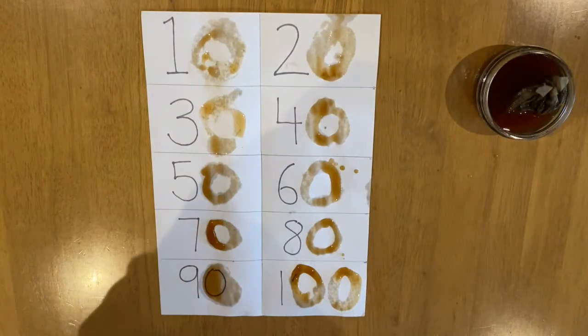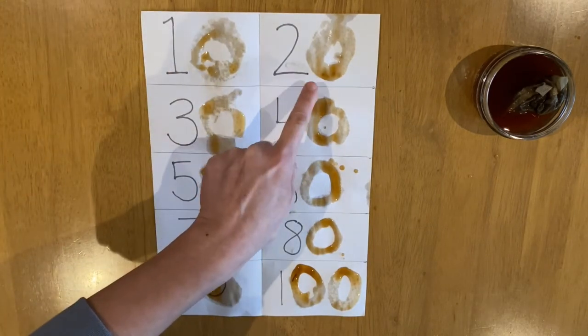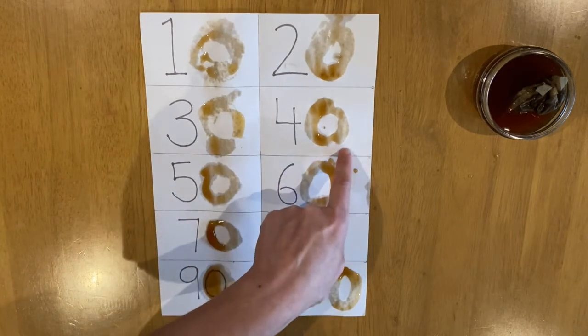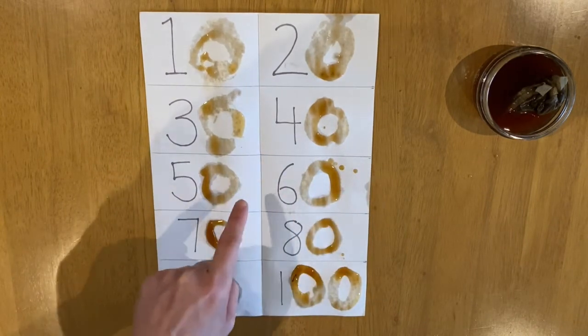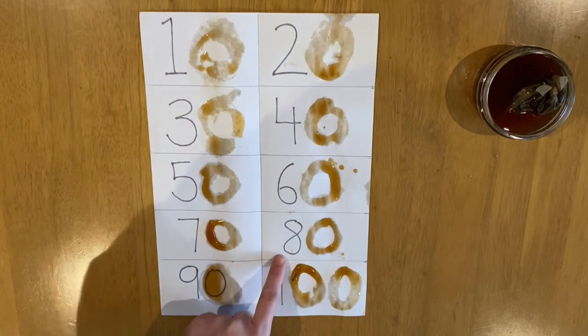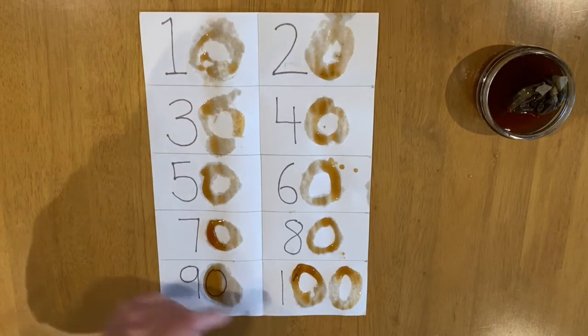Okay, so let's practice reading our T numbers. 10, 20, 30, 40, 50, 60, 70, 80, 90, 100.